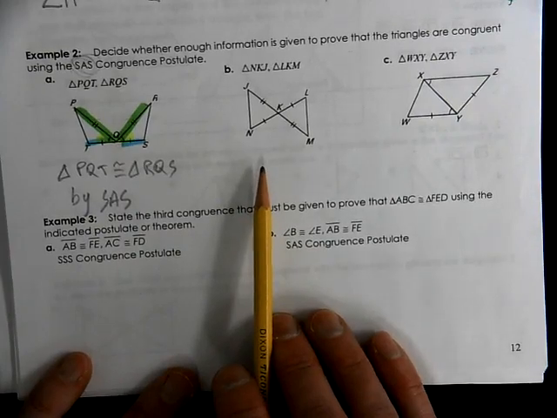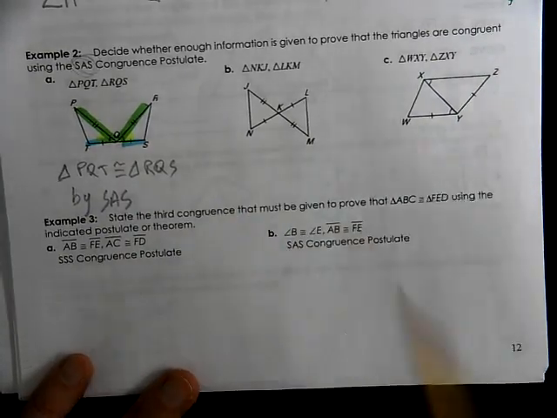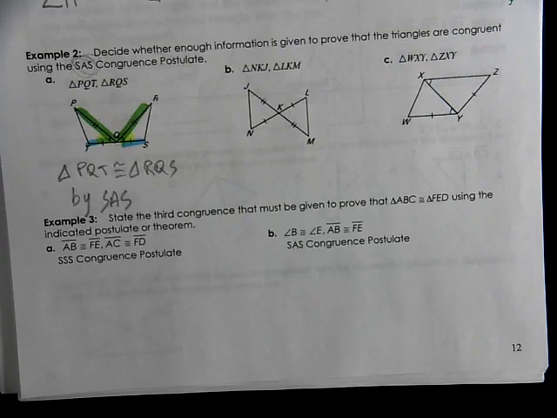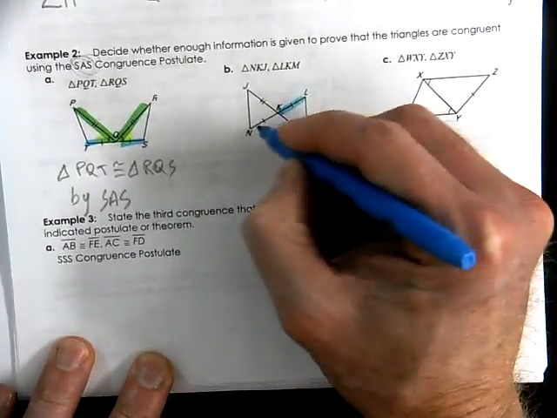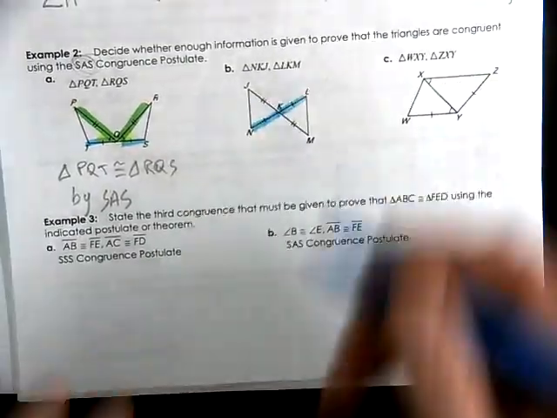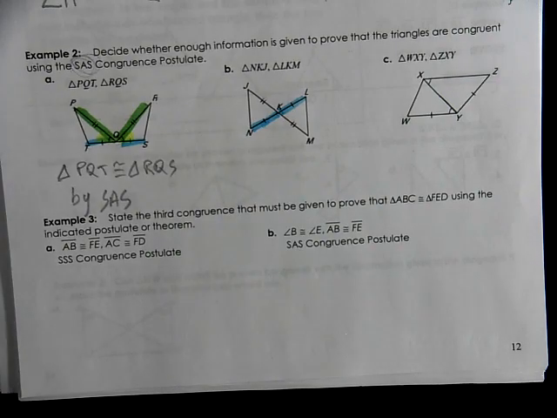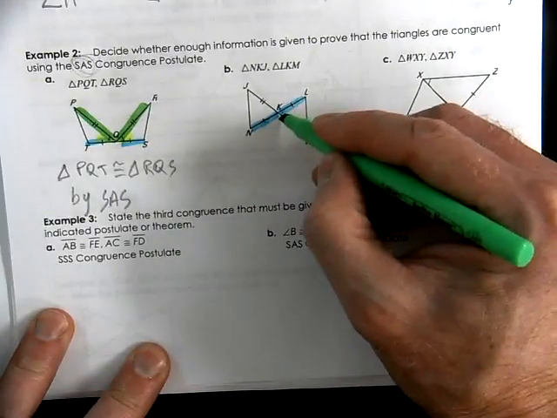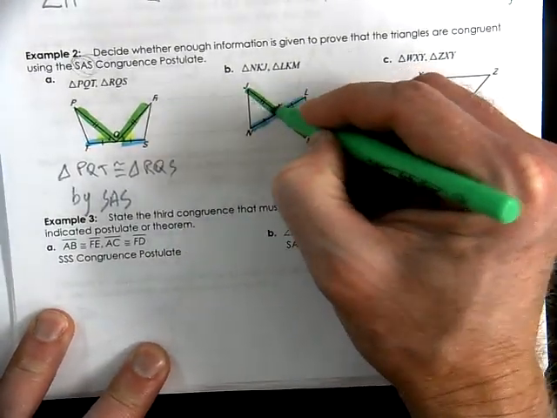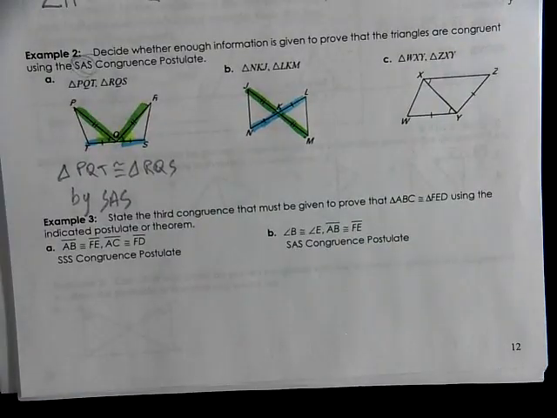Let's look at this next picture. What do we have here? I have a pair of 1 ticks the same. I have a pair of 2 ticks the same. So that's 2 bits of information I know for sure.